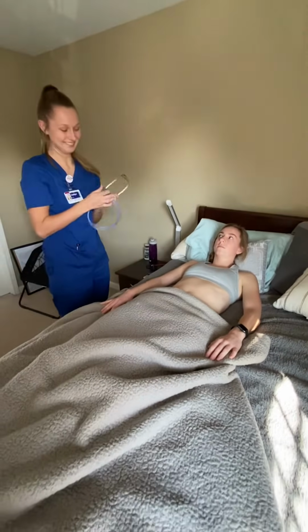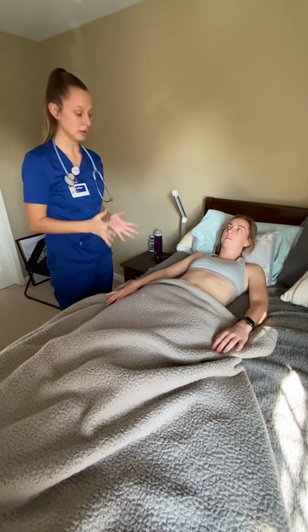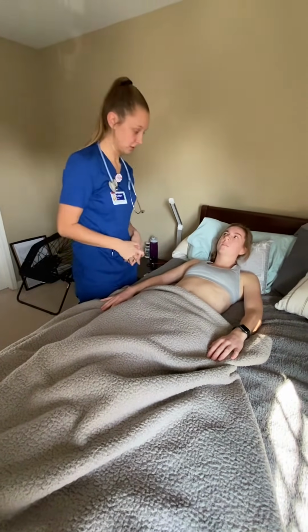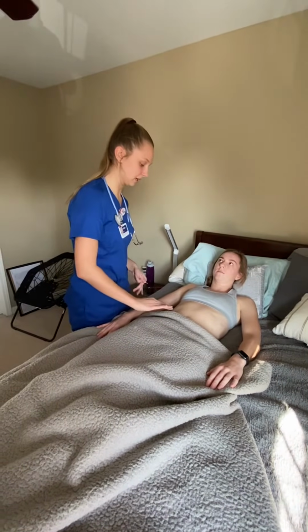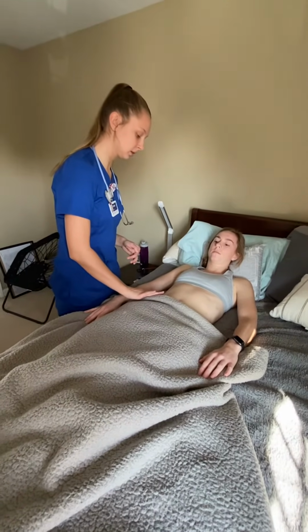Her stomach is active with 10 to 12 bowel sounds, which is normal. And you said no pain, so I'm just going to palpate, starting in the right lower quadrant. If you did have pain, I would end in the quadrant that you have pain, going clockwise.